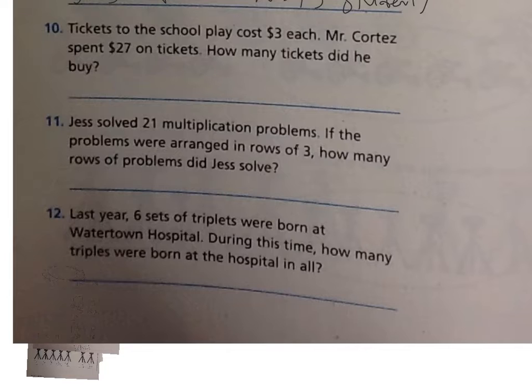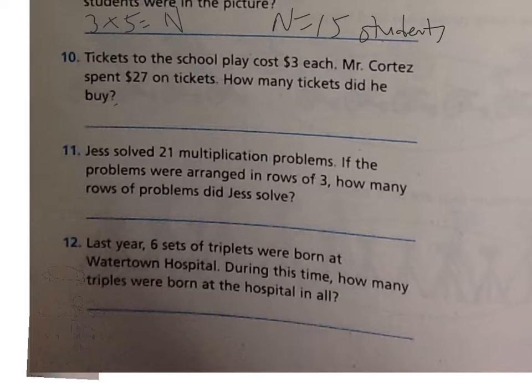Alright, so number 10 says tickets to the school play cost $3 each. Miss Cortez spent $27 on tickets. How many tickets did she buy? Well, she spent $27. They're $3 each, so it equals n. So I know 27 divided by 3 would mean 3 times the number would equal 27. I know 3 times 9 equals 27, so 9 tickets.